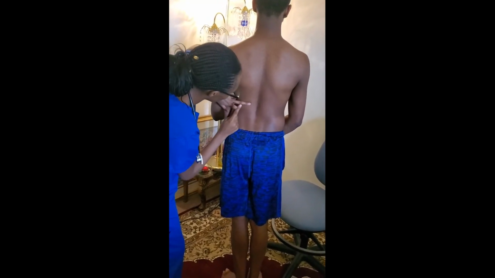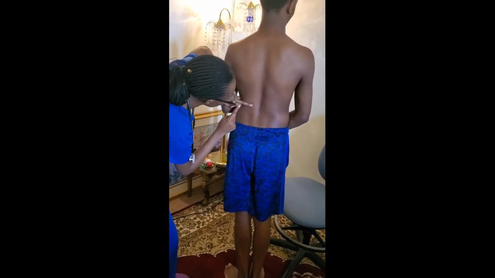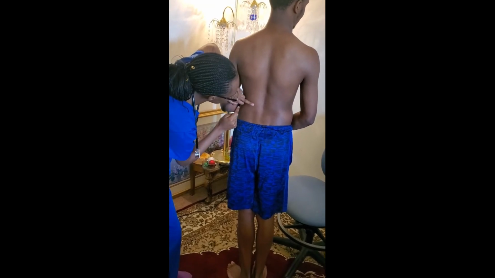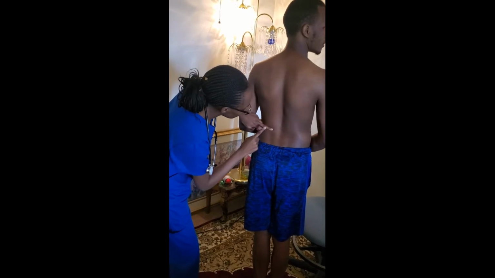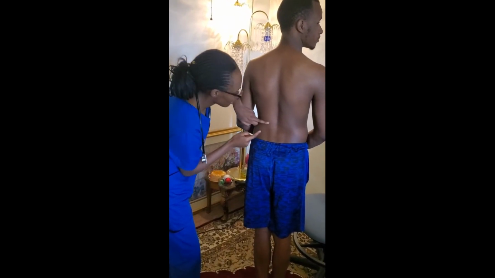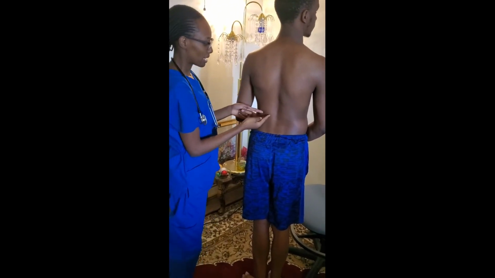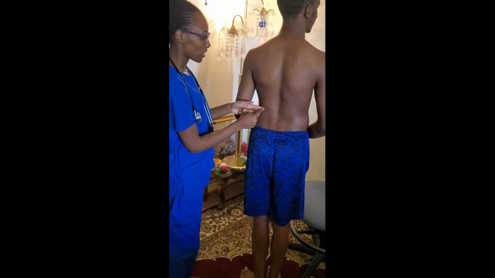So it's resonant there because of the lungs. But the more you move down, it becomes dull. So I'll say my diaphragmatic excursion lies right here.